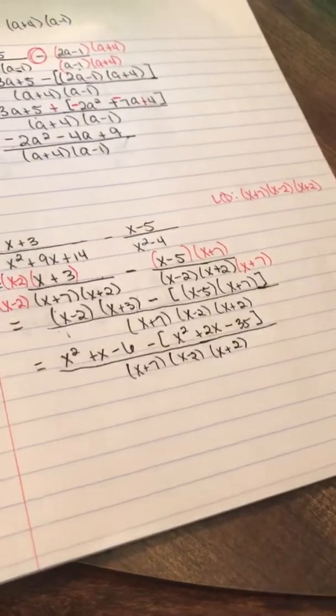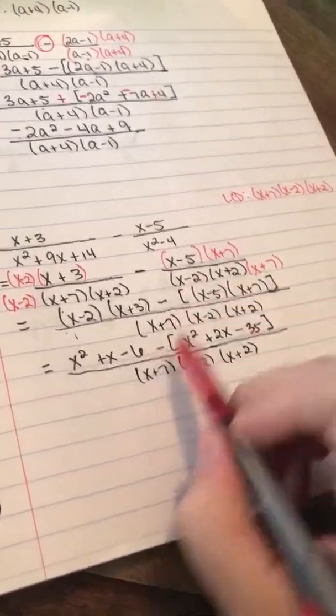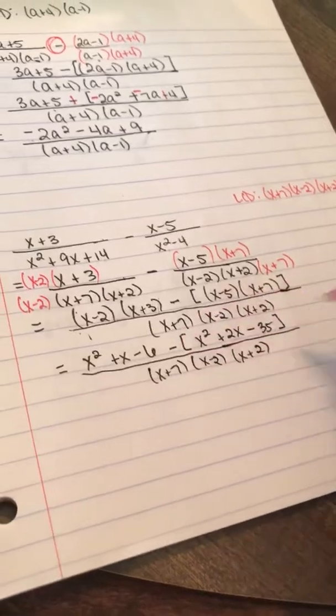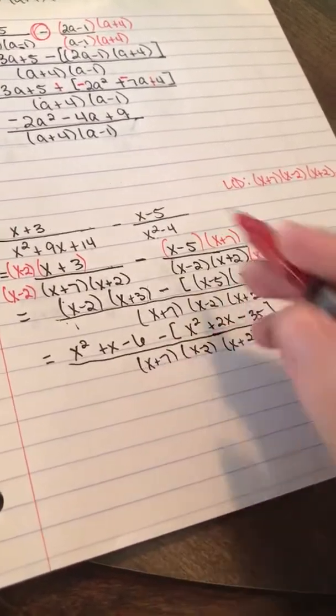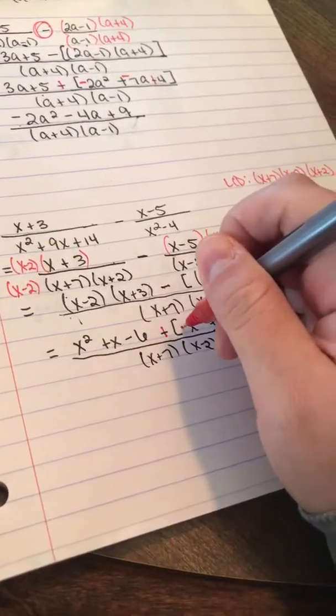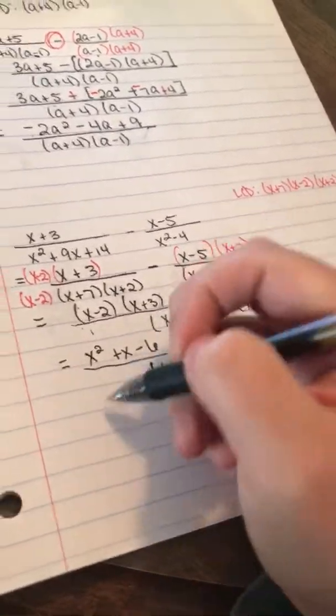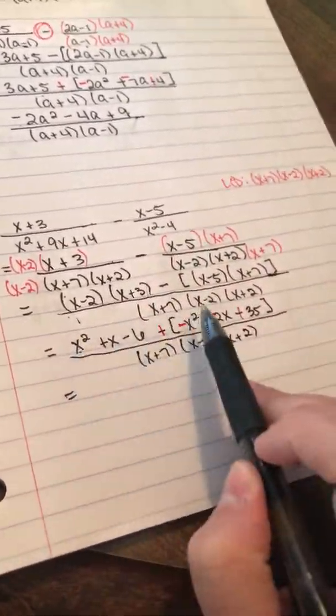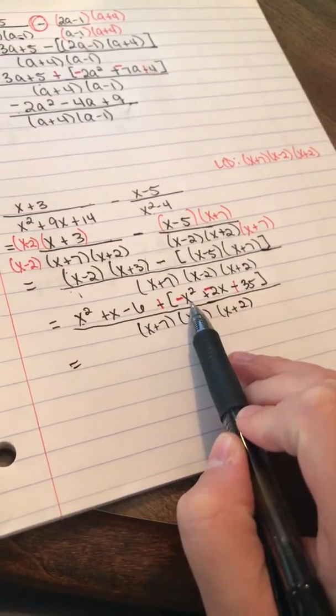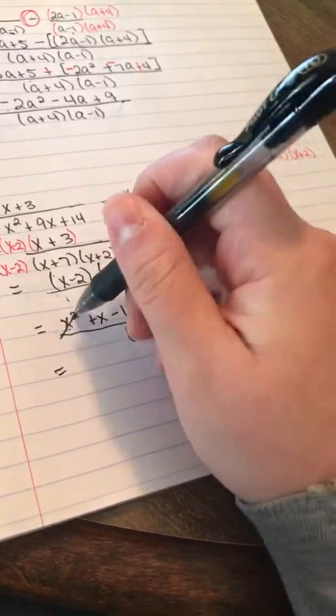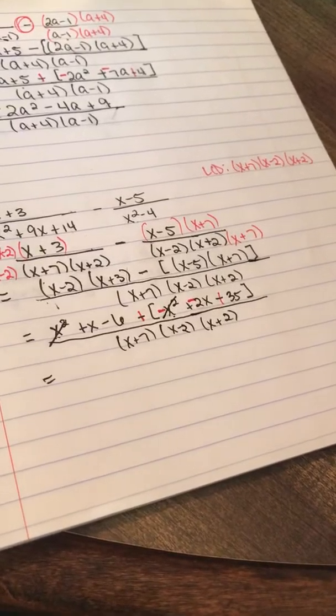And then again, if you want to write it again, that's fine, or if you want to switch signs and you can do it in your head, that's fine too. If you switch to plus, this is a minus, this is a minus, and that's plus. So I've got x squared minus x squared, or x squared plus negative x squared, however you want to think about it, so those actually cancel.